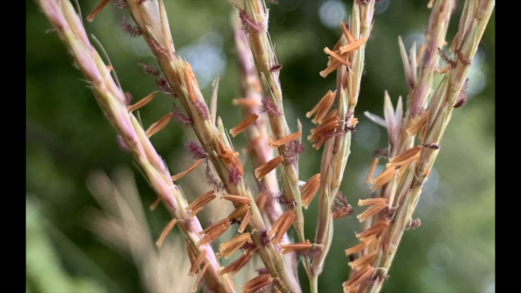We humans feed ourselves on grasses. The most important crops in the world in terms of human nutrition are all grasses. Those are corn and wheat and rice, rye, oats, barley, millet, sorghum, and several others. And one of the reasons that grasses have become so nutritionally important to us has to do with their mode of pollination, which is wind pollination.